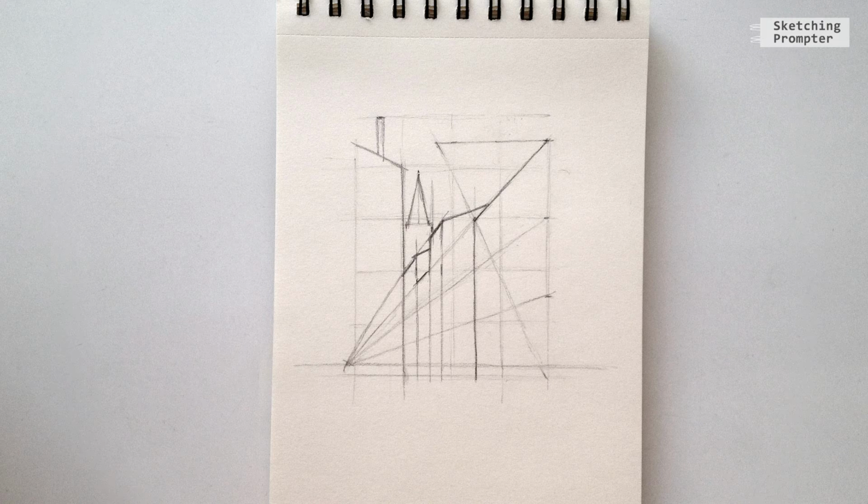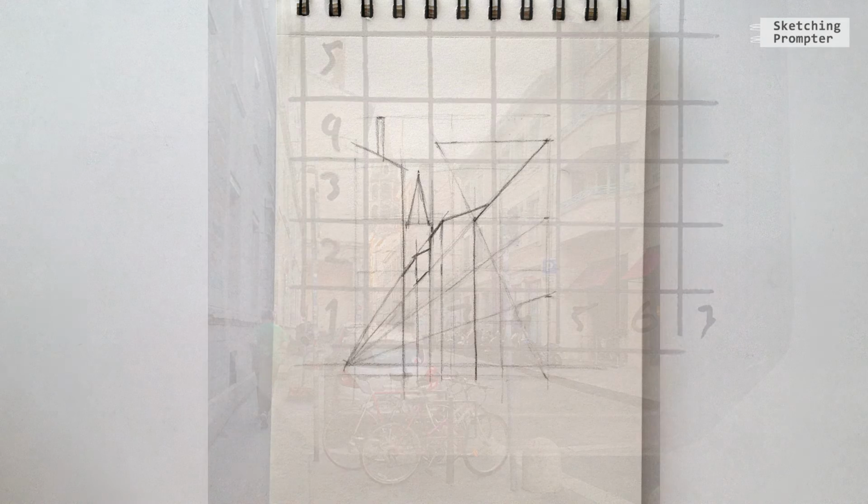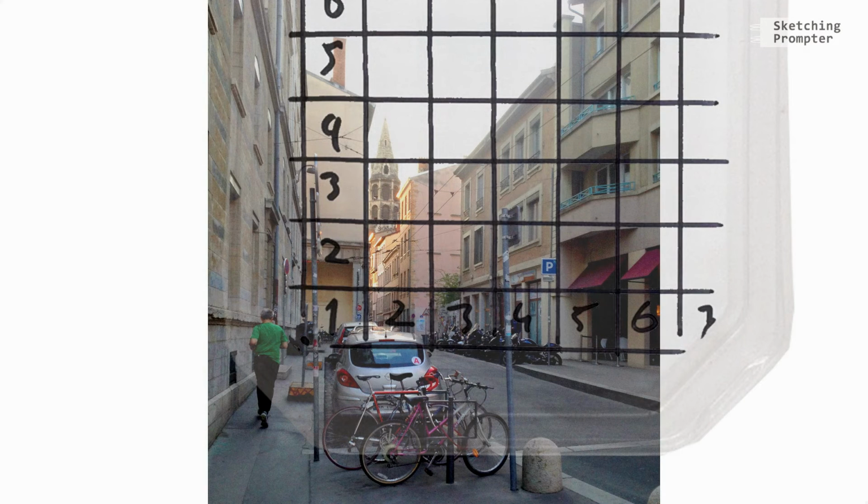Now we need to mark the width of the windows and the spaces between them on this line segment as if we saw them right in front of us, without perspective distortion. To the right we have 3 windows very close to each other and a gap on the right. To the left there are 2 windows and bigger gaps.